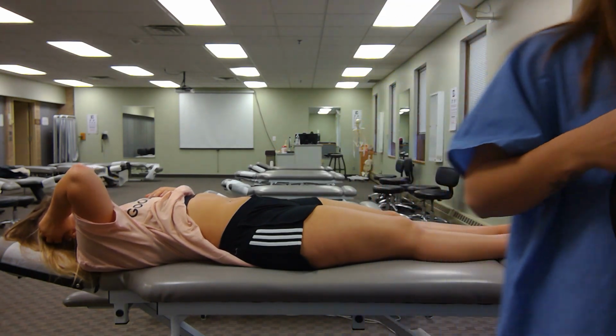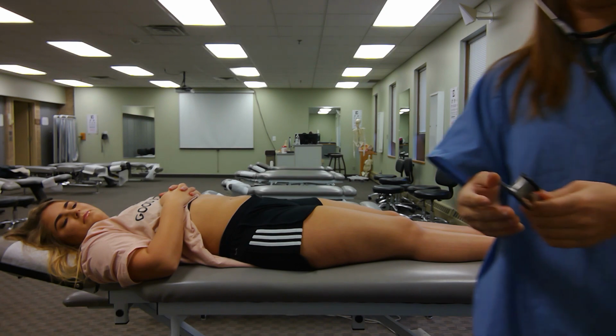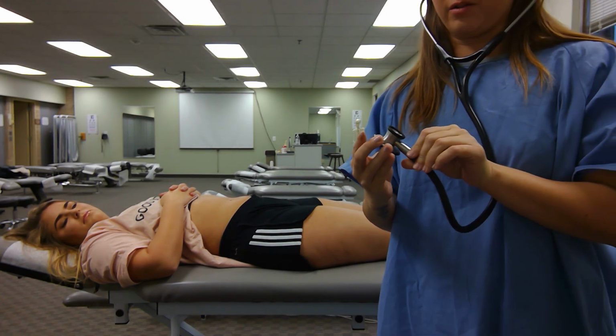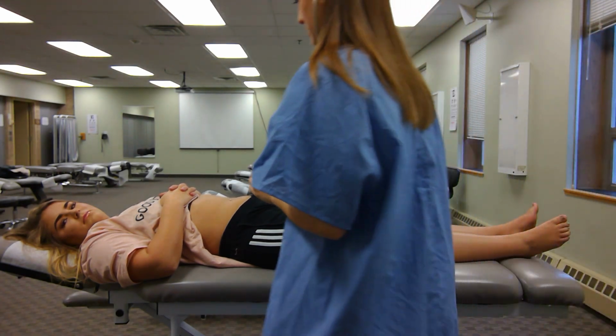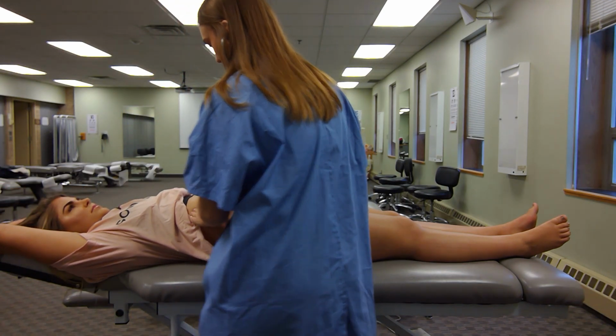Okay, and then we're going to also listen for friction rubs over the liver and spleen. So we're going to use the bell for that, for listening to a deeper sound. And you're going to come just to the base of the rib cage.